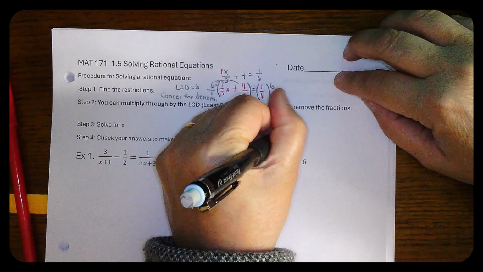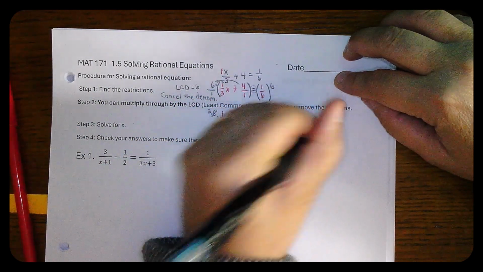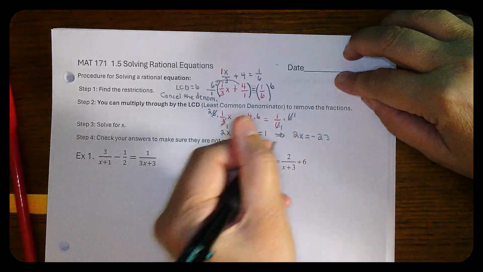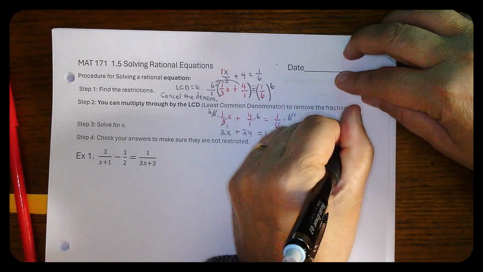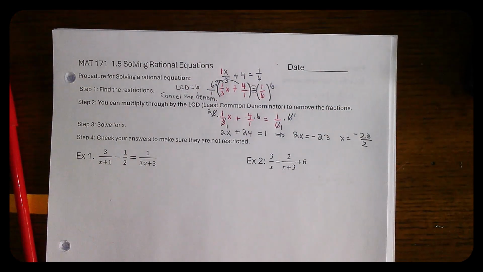That's a linear equation, so we'll move the 24 over. That's 2x equals negative 23. And then divide by 2, and x is negative 23 over 2. Okay, so that's multiplying by the LCD to remove the fractions.